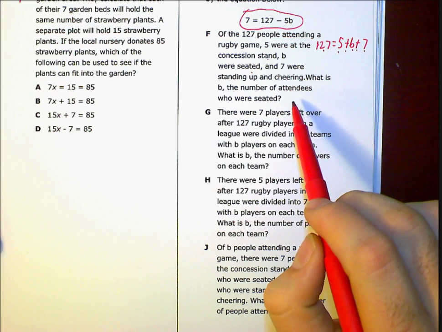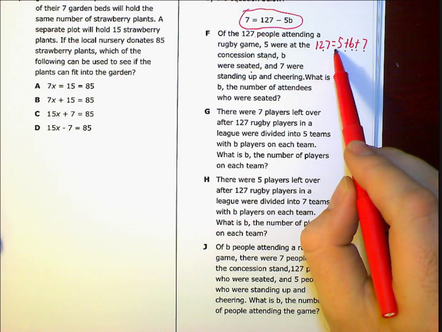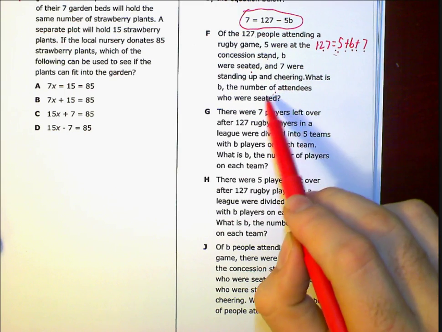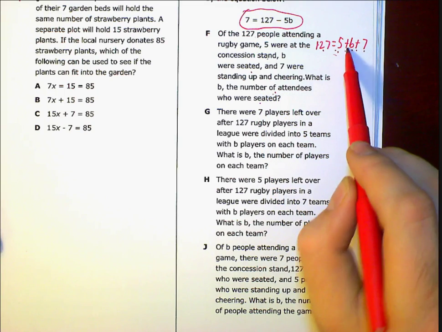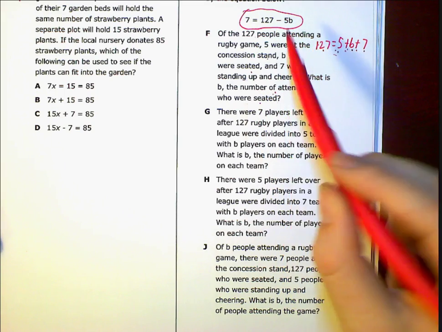What is B, the number of attendees who were seated? So using this equation, I can find out B, the number of attendees who were seated. This looks nothing even close to our original equation, so I know F is wrong.